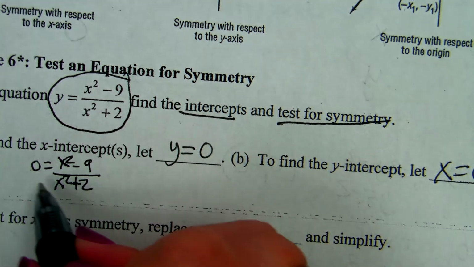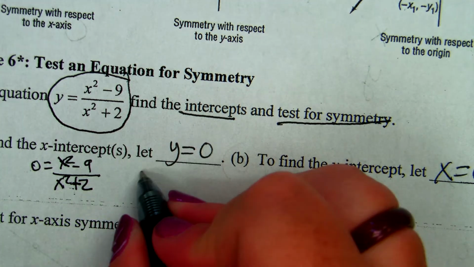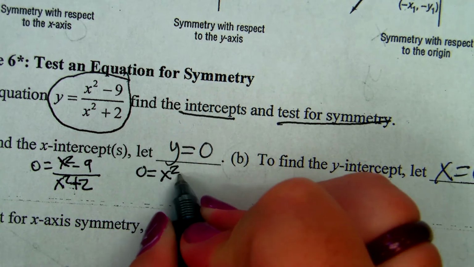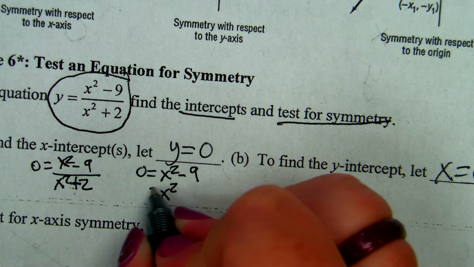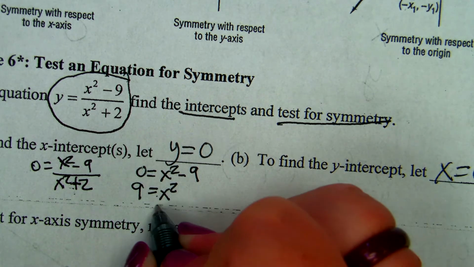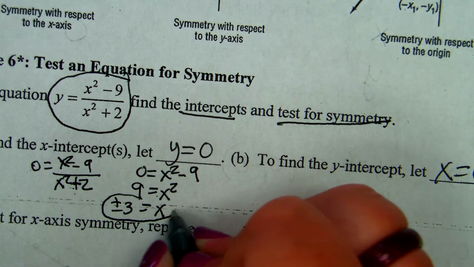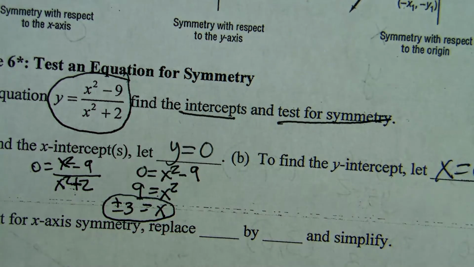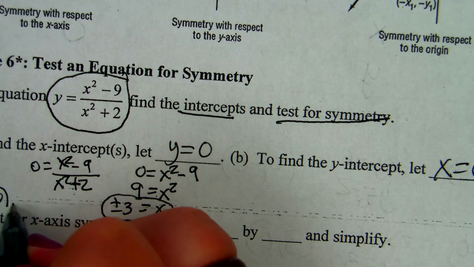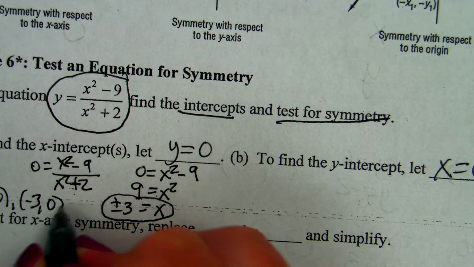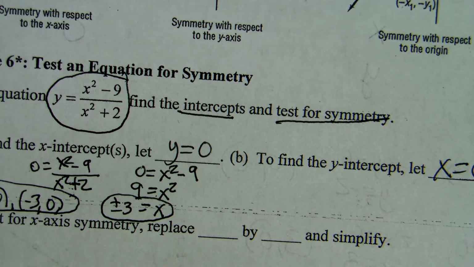If you cross multiply, 0 times (x squared plus 2) is 0, so 0 equals x squared minus 9. x squared equals 9. x equals plus or minus 3, because remember, 3 squared is 9 and negative 3 squared is 9. So the intercepts are (3, 0) and (-3, 0). Intercepts are always written as ordered pairs.